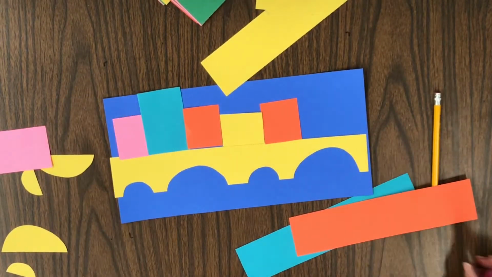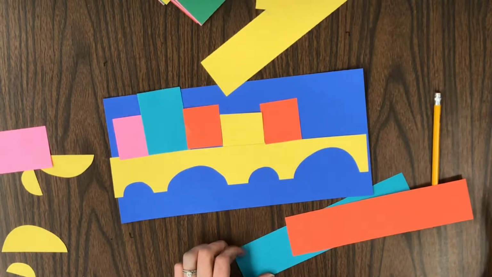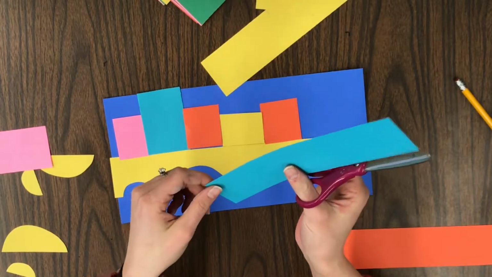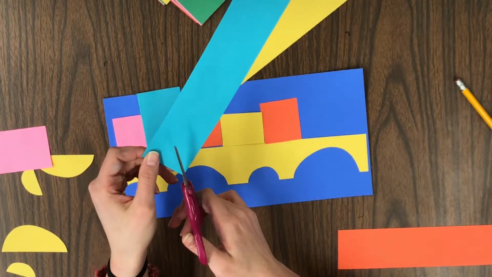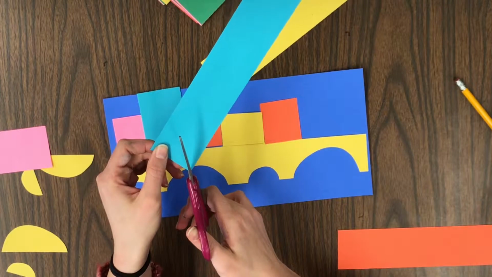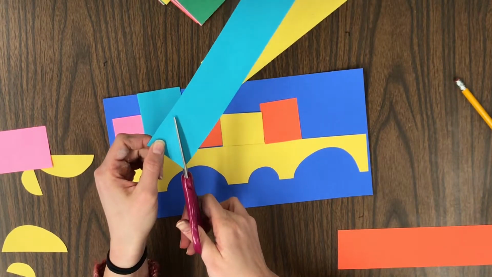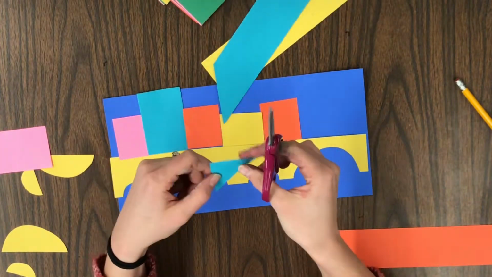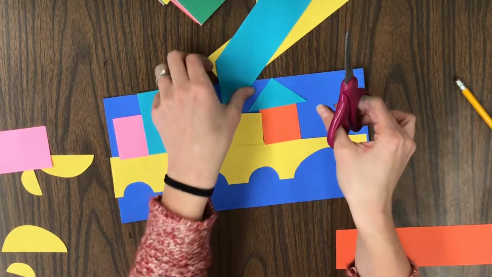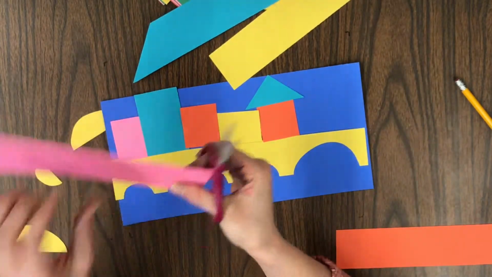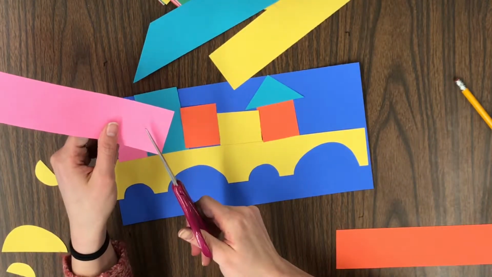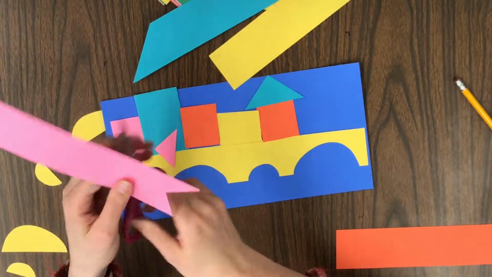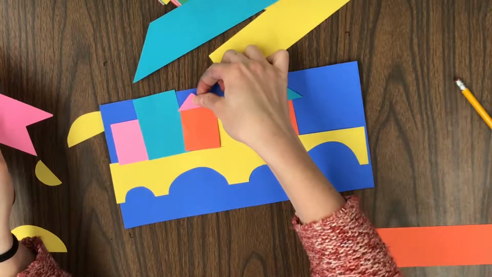Alrighty, once I've got those, I am going to give myself a roof for some of them. So I'm going to actually cut some triangles. There's a couple different ways you can cut a triangle. You can cut a diagonal line across a rectangle or square, and that will give you a triangle. So I could do that. Or you can cut from 2 directions. I can go up and up from both sides. So using diagonal lines, diagonal slant.